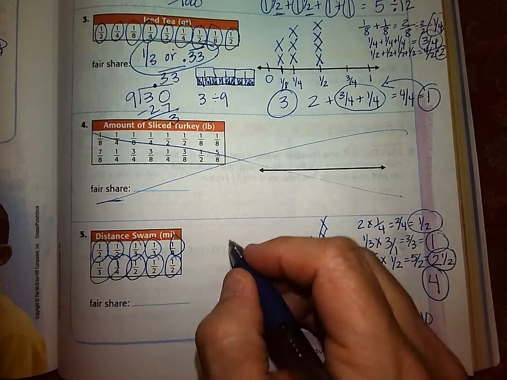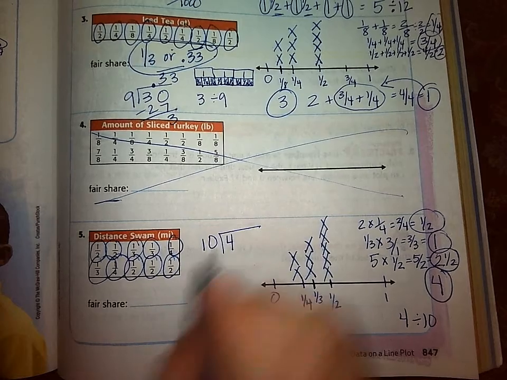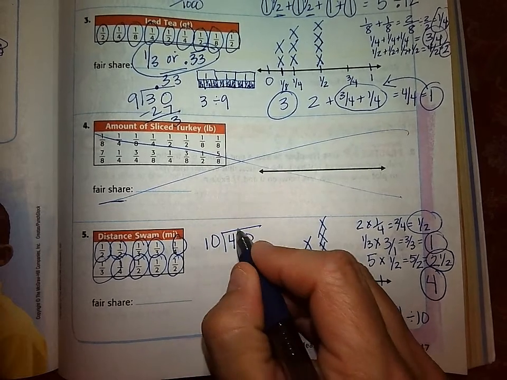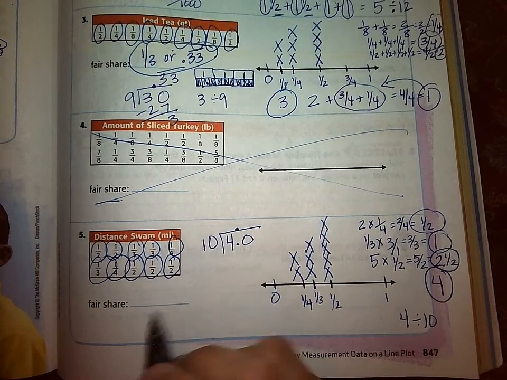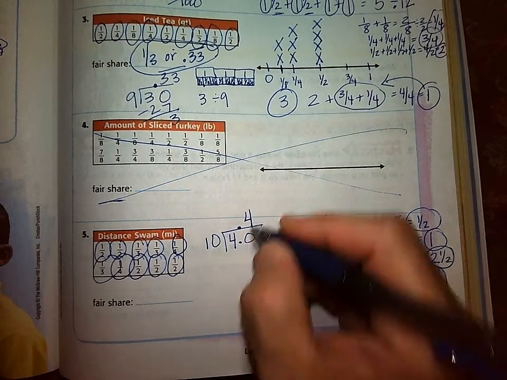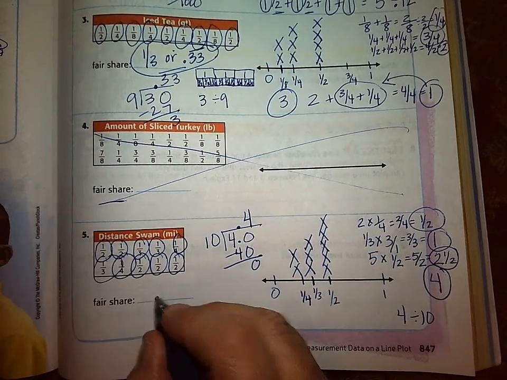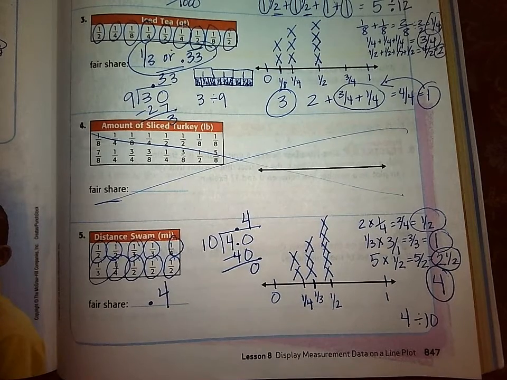So which number always goes in the house? The first number always goes in the house. 10 cannot fit, so we're going to make this a 4.0 and annex a 0. How many times does 10 fit into 40? 4 times, with nothing left over. Our fair share is 0.4.